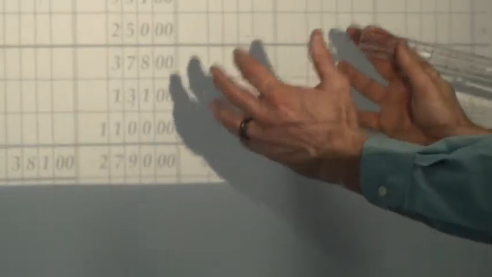Then you're going to be comparing within each group. The income statement columns are a group. You've got a debit and a credit column. You're going to compare those two numbers, and you're going to compare the balance sheet debit and credit numbers.